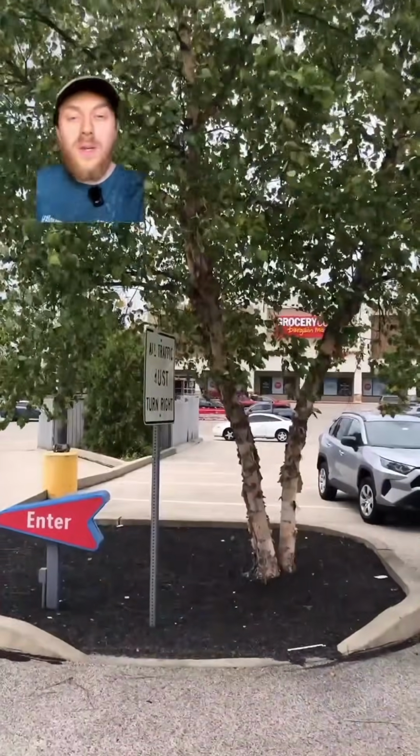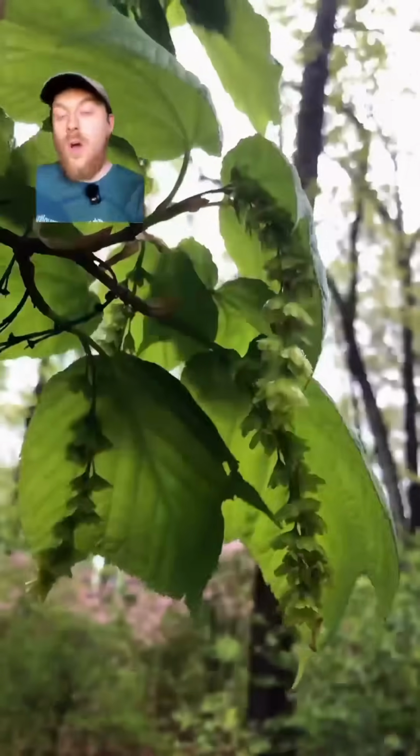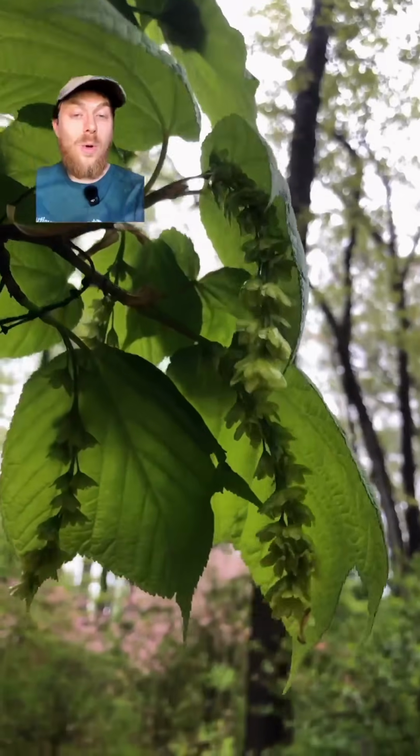And besides oaks, native cherries and plums, like this black cherry, support over 430 species of Lepidoptera in my area. Native willows, birches, aspens, and maples all support about 300 Lepidoptera or more in my area.